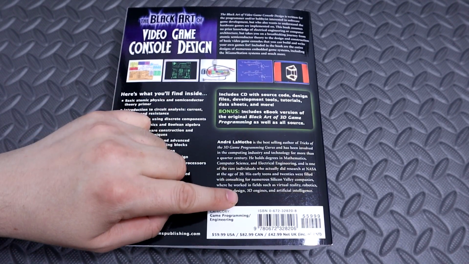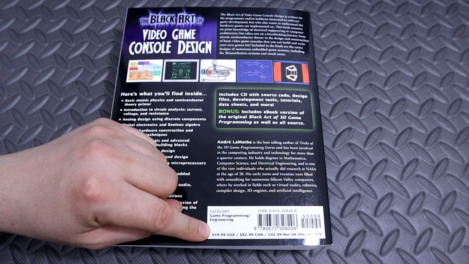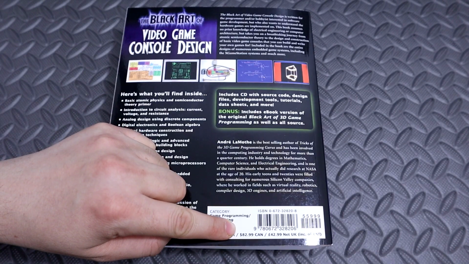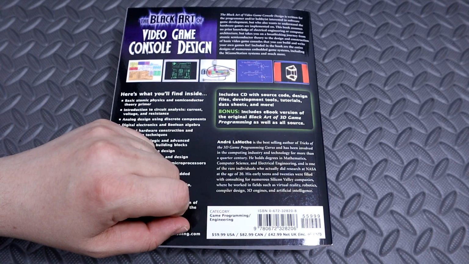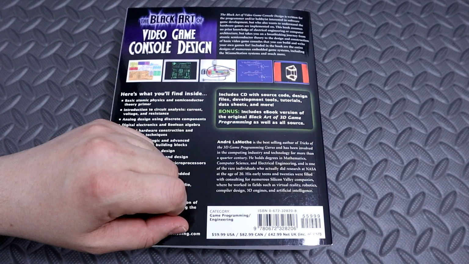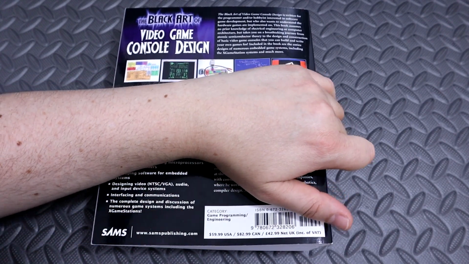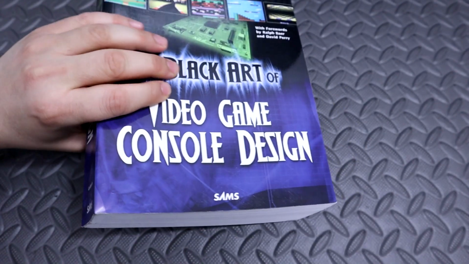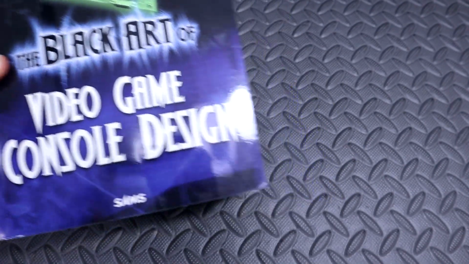And we have, let's see the price here. Oh wow, $59.99 US and $82.99 Canadian. So prices are going up. This is obviously a newer book than the other ones, or at least it looks like it's in much better condition. Alright, so that's a pretty cool book. I definitely will be taking a look at that one in the future.